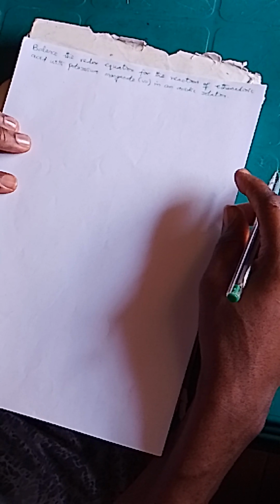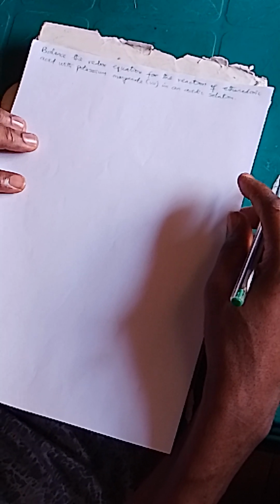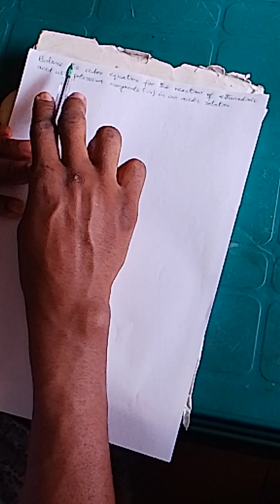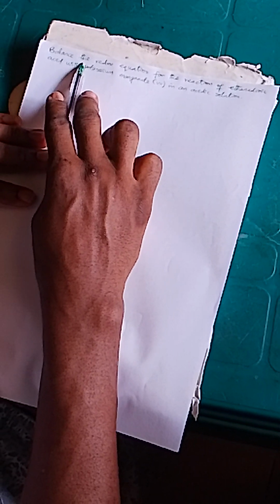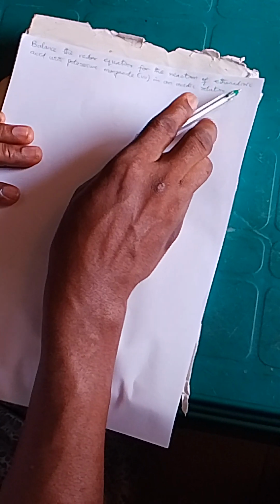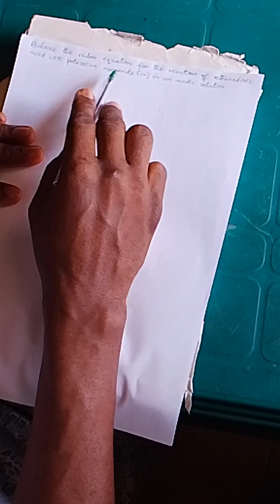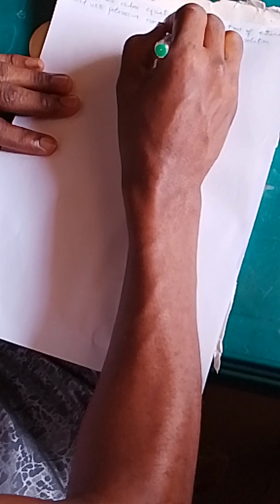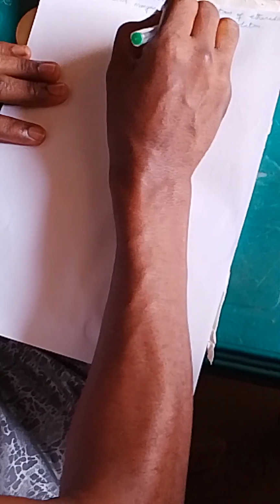Today we want to balance a redox equation. I want to show you the simple steps to balance an ionic equation. So here we have a question that says: balance the redox equation for the reaction of ethanedioic acid with potassium manganate(VII) in an acidic solution, in an acidic medium. So we want to see how that goes.